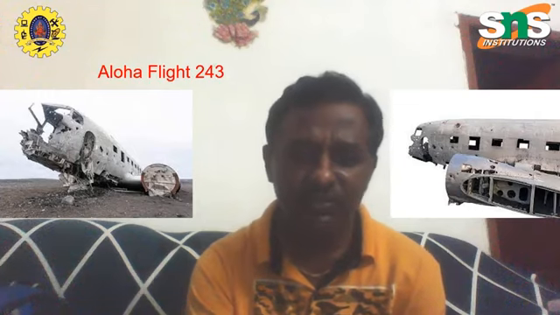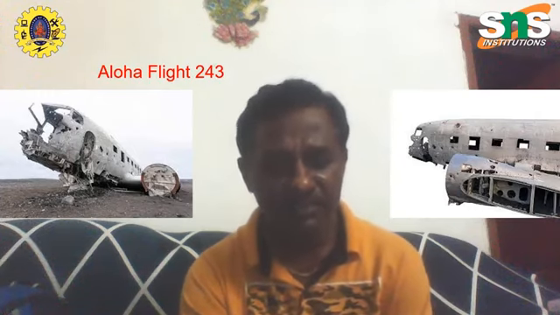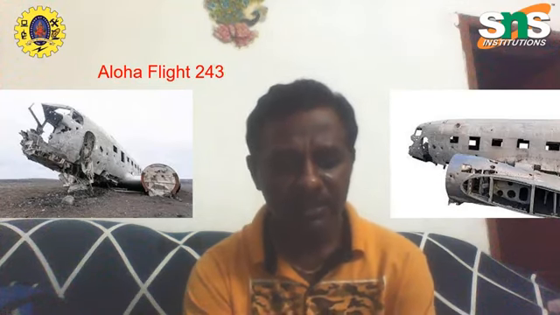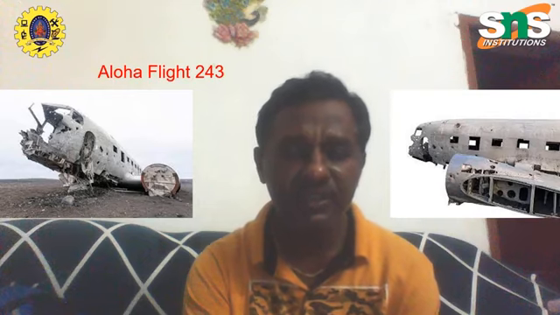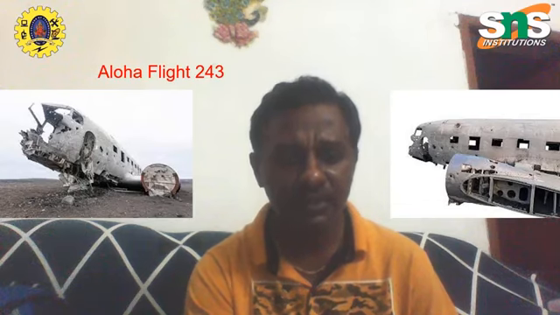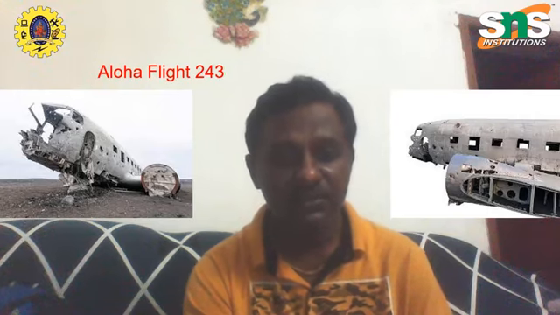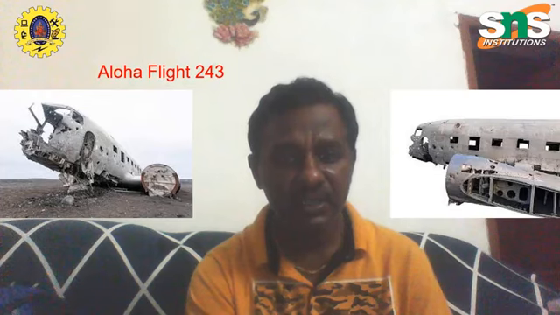So what is the investigation process? The investigation process includes site examination, recovery of debris, structural analysis, material testing, and review of manufacturing and maintenance records. These reviews are done so that the causes of failure can be found. First we start with the site examination. Recovery of debris and wreckage was crucial for reconstructing the aircraft and identifying the critical components related to the wing failure.